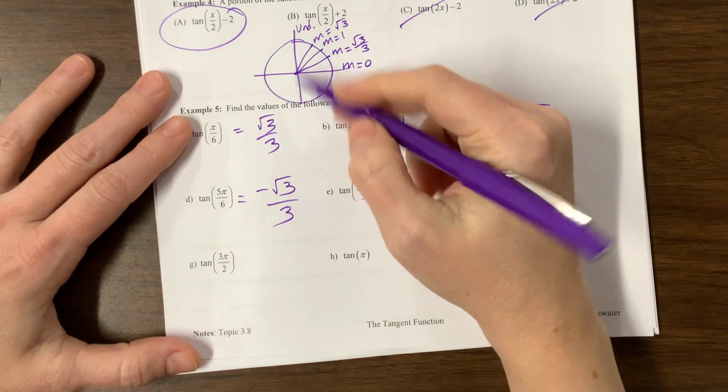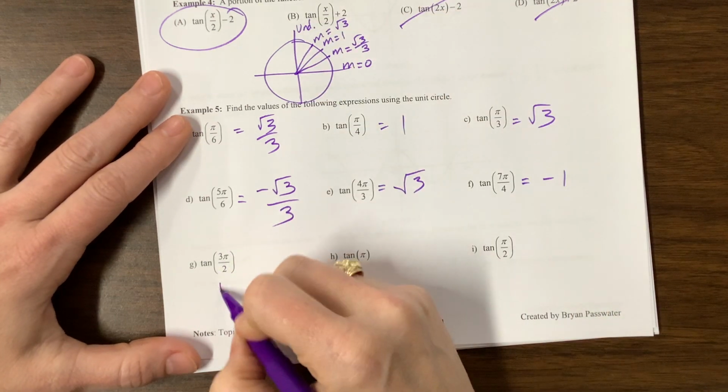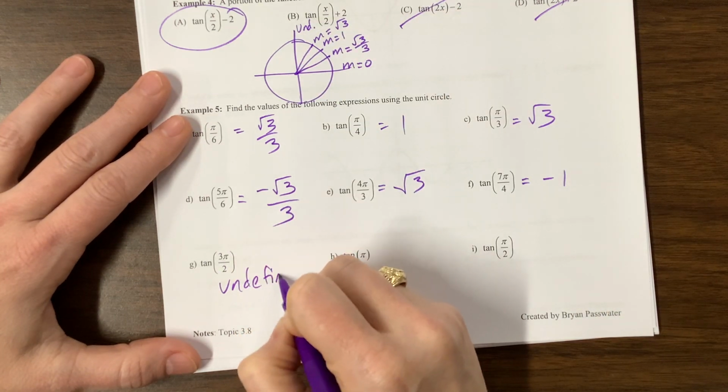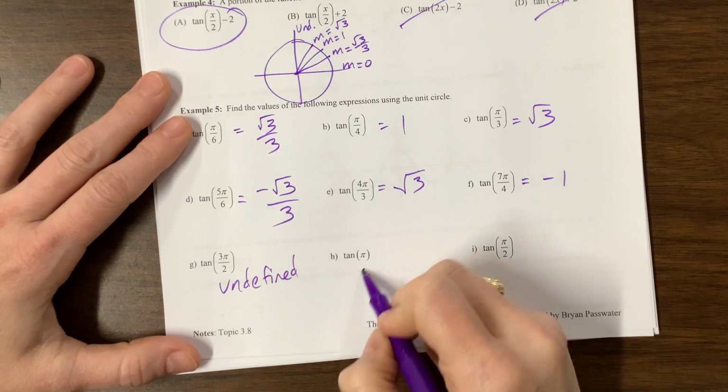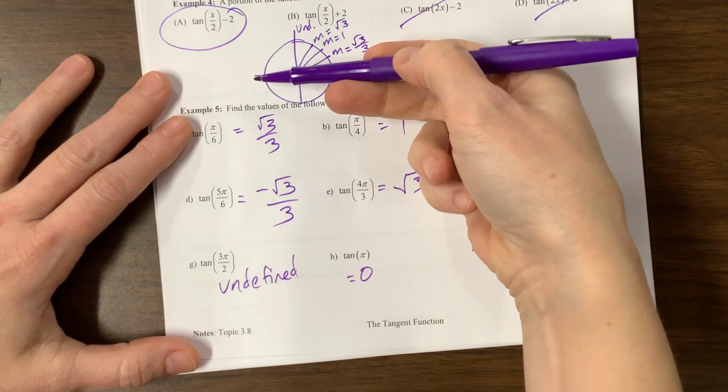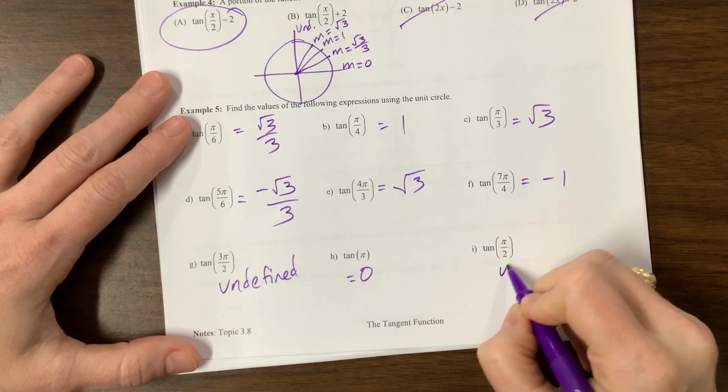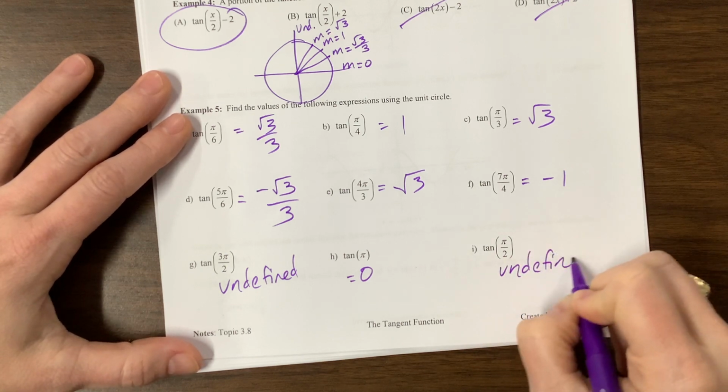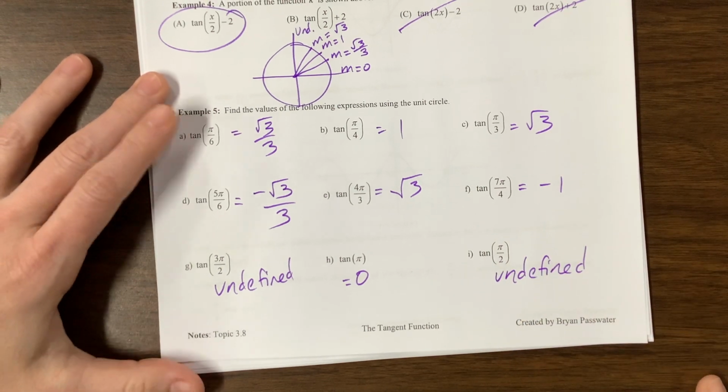Tangent of 3 pi over 2 is right here. That is a vertical line. Its tangent is undefined. Tangent of pi is equal to 0. So pi right here, the slope was 0. Tangent of pi over 2 is also undefined. And that is the set of notes for the tangent stuff.